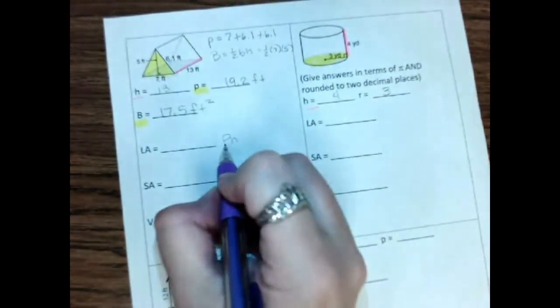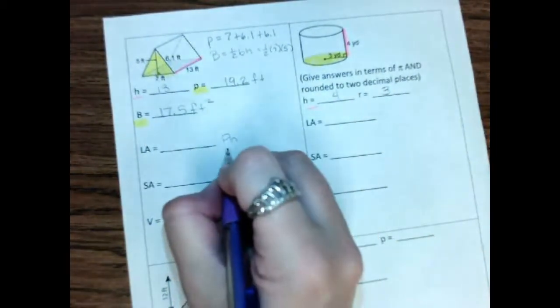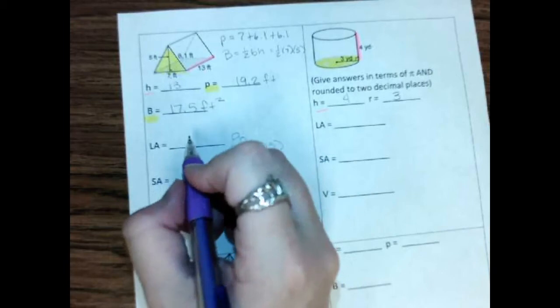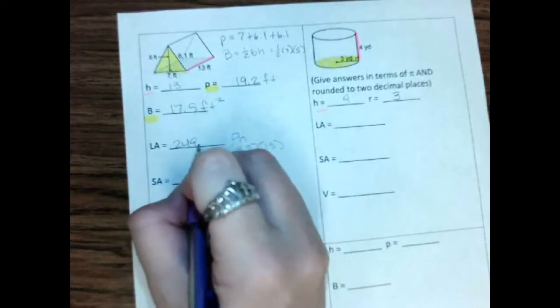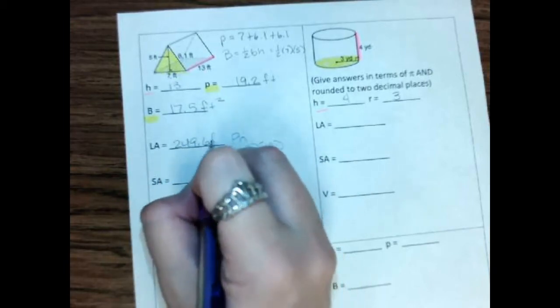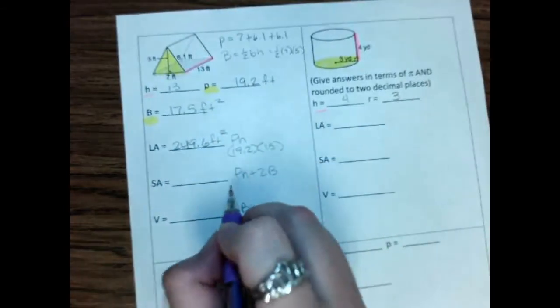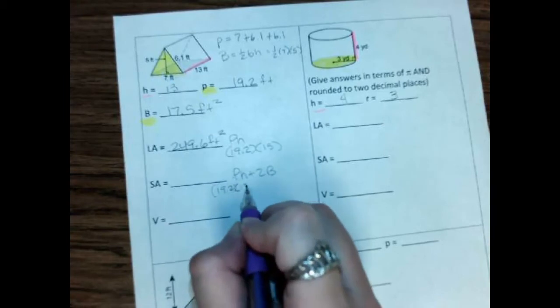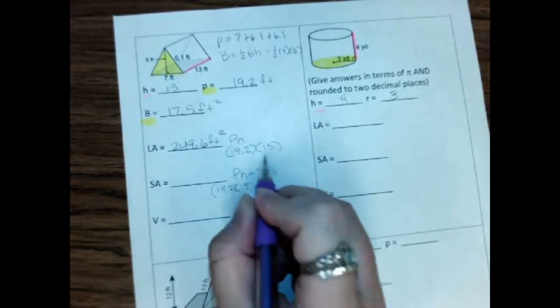So it's perimeter times height, 19.2 times 13. Plug that in your calculator, 249.6 feet squared. This one is the same thing, 19.2 times 13 plus 2 big B, which is 17.5.